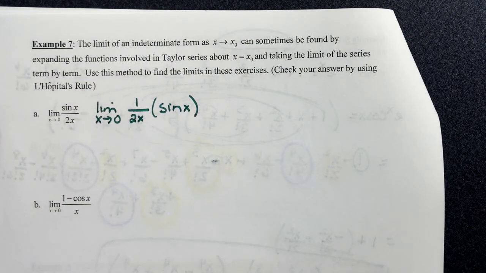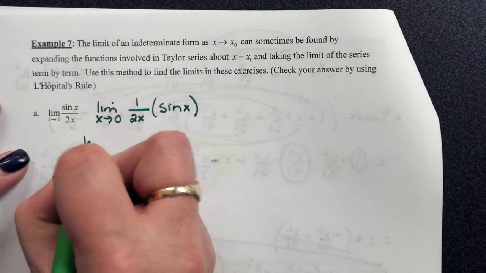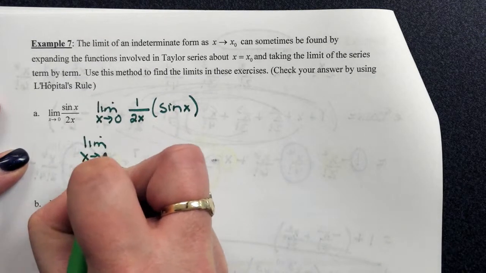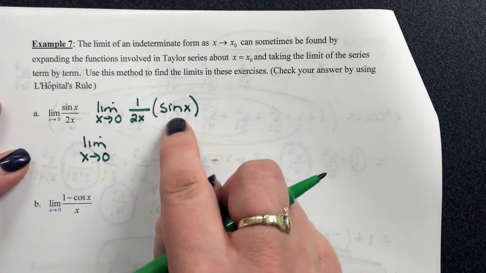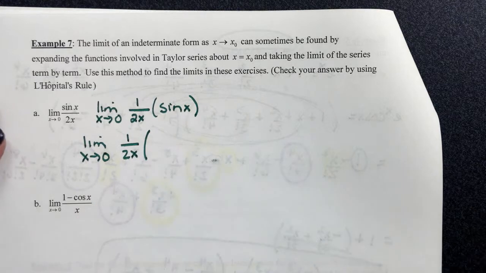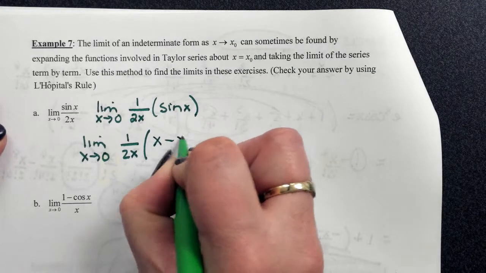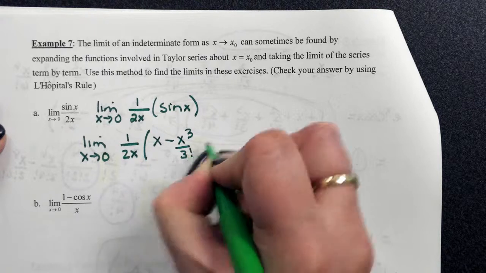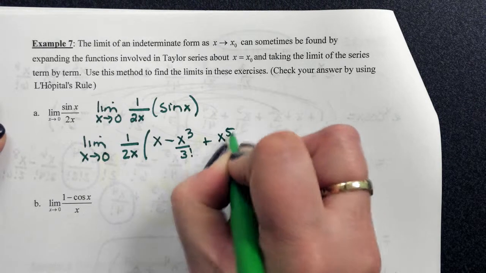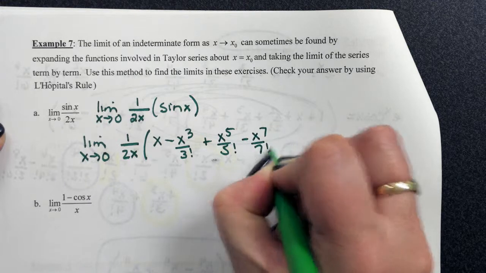Then I can take 1 over 2x and multiply it by the Maclaurin series for sine of x. I know my Maclaurin series for sine of x starts with x, minus x to the third over 3 factorial, plus x to the fifth over 5 factorial, minus x to the seventh over 7 factorial, and so on.